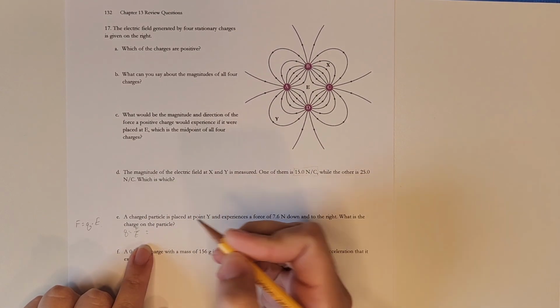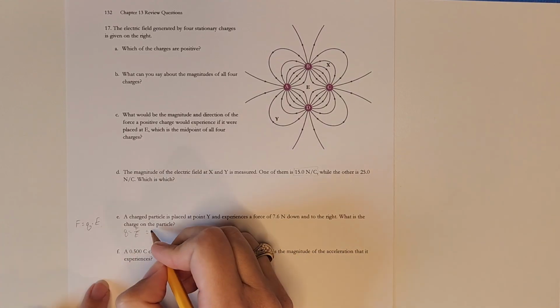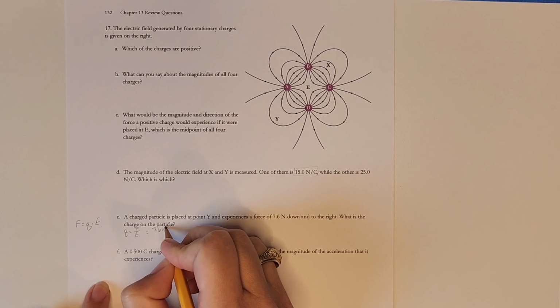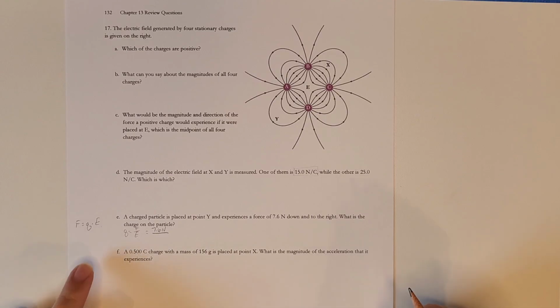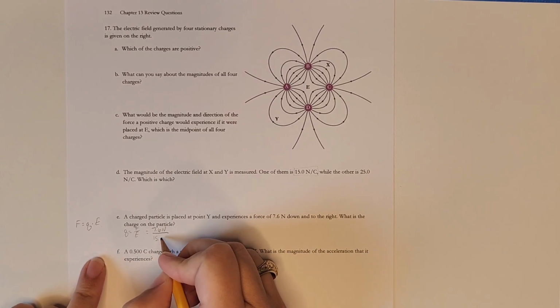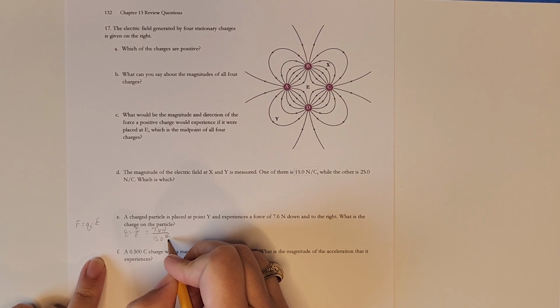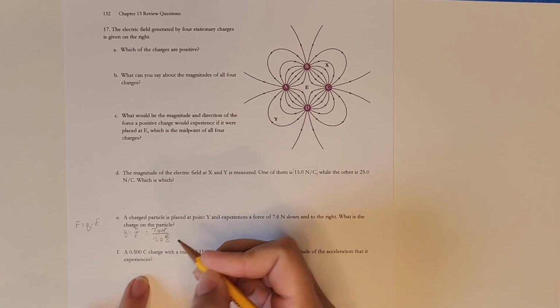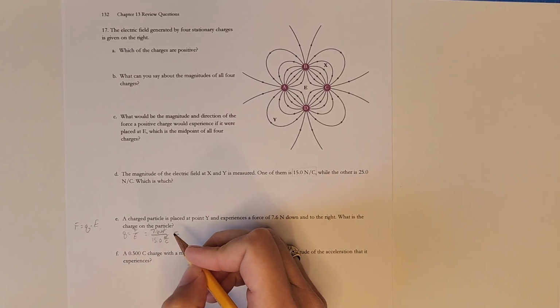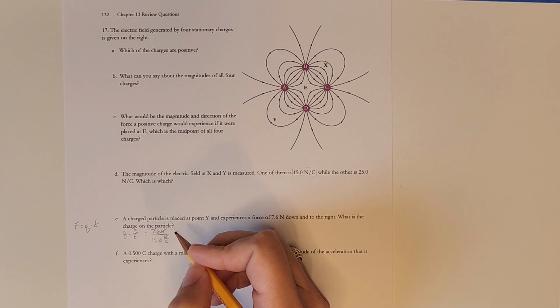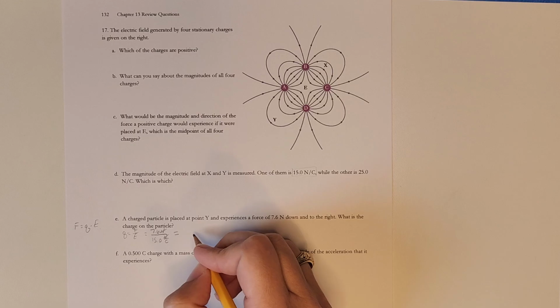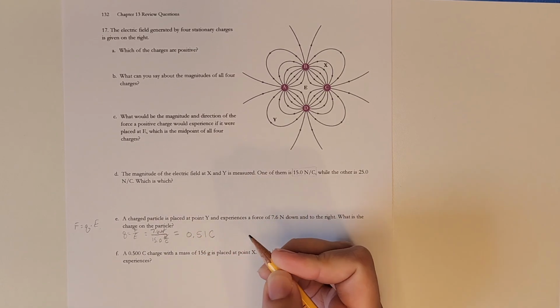That is force 7.6 newtons divided by 15.0 newtons per coulomb, and we'll be left with coulombs. We get 0.51 coulombs.